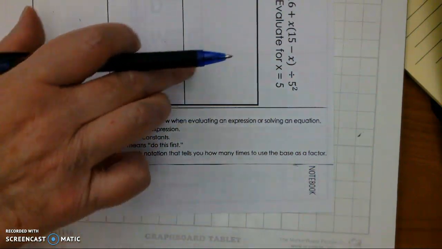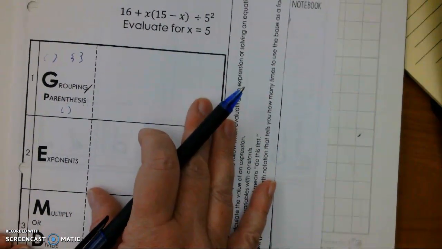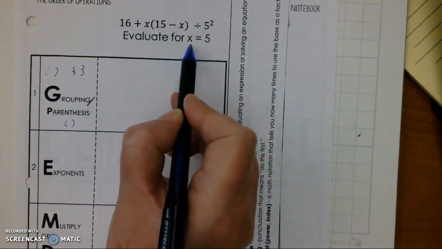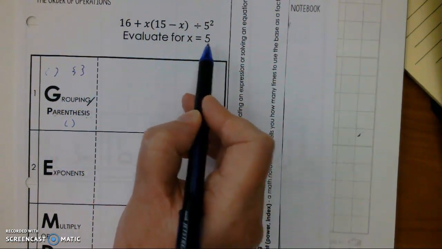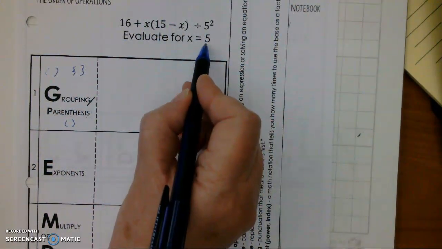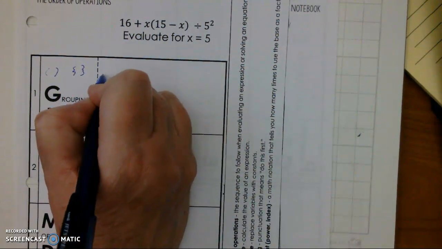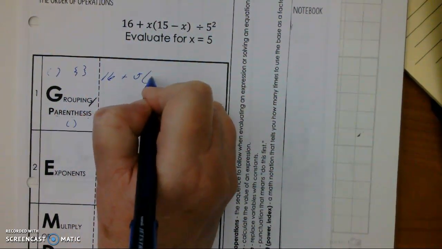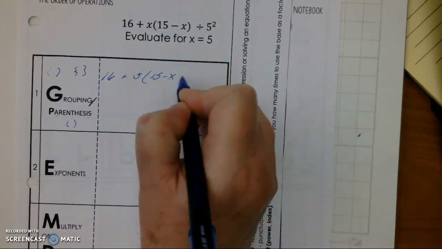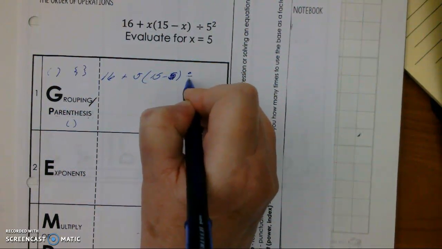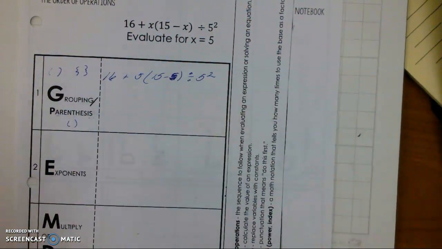Okay, so now we're going to practice PEMDAS, and we're going to start with this expression and evaluate it for x equals 5. What that means is, where the x is, we are going to substitute the 5. So 16 plus 5, times (15 minus 5), divided by 5 to the second power.